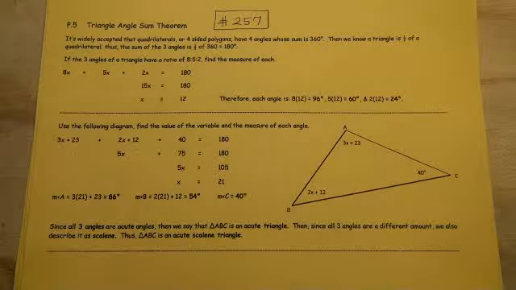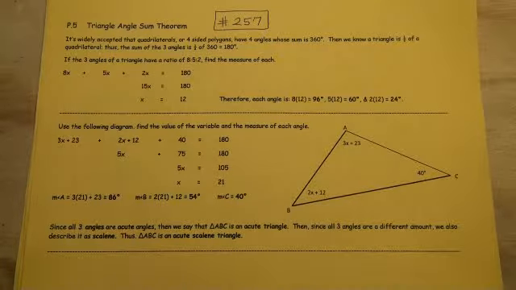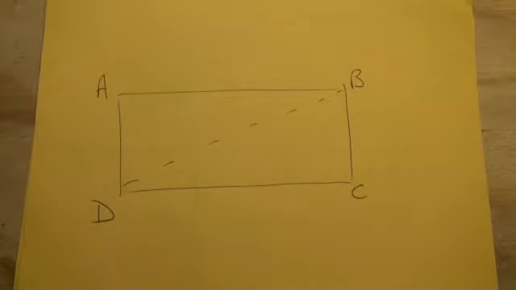Video number 257, triangle angle sum theorem. The first thing we need to understand is a rectangle.